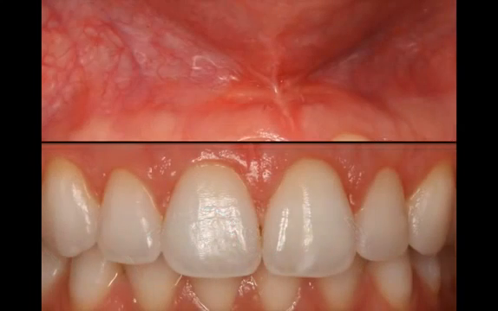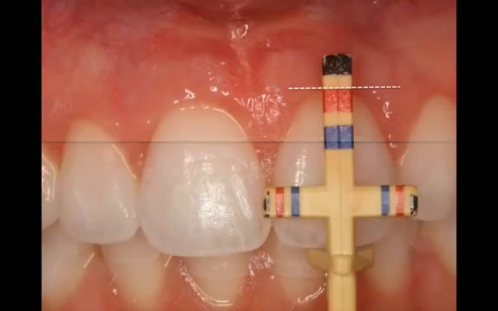And you see within a few weeks, the tissue will heal very, very nicely, and the frenum will present itself with a little scar tissue, and we know that this is not going to reattach again. So in this particular case, the patient healed very well with minimal side effects.